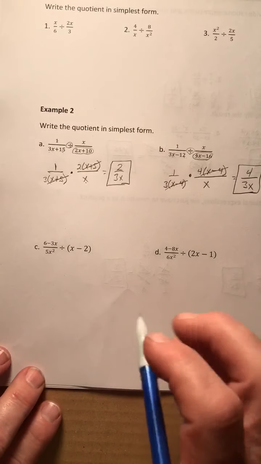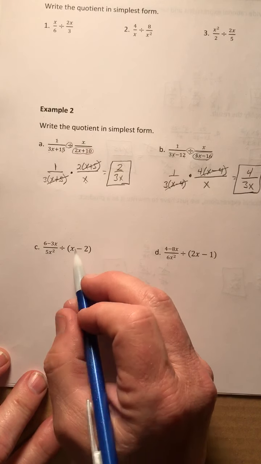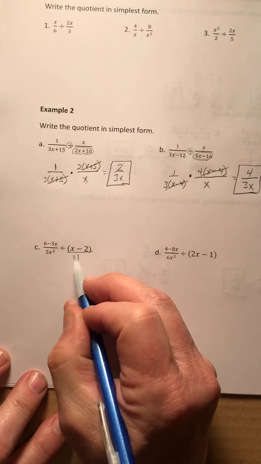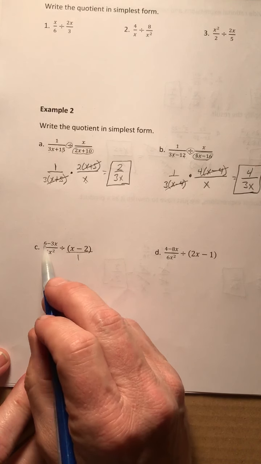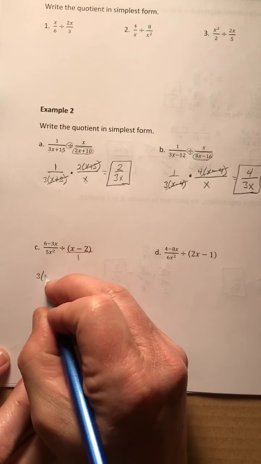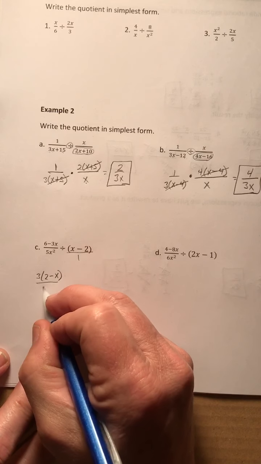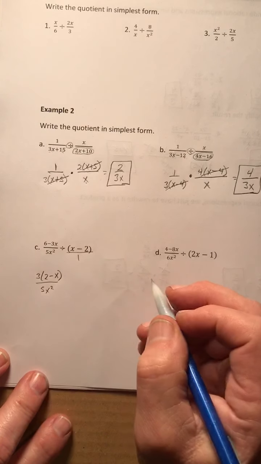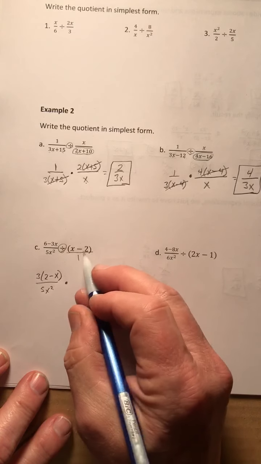All right, C. All right, now the second one isn't a fraction, so we have to make it into a fraction, because again, we're doing division. So we're going to keep this one just like it is, except we can factor 3 out of that, right? So factor 3 out, and we get 2 minus x over 5x squared. All right? And then we change that to multiplication, and then we flip this.